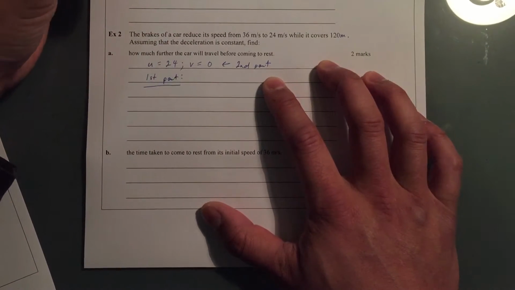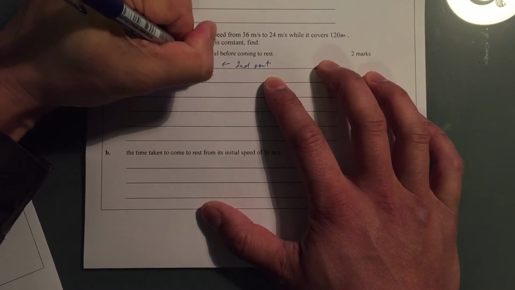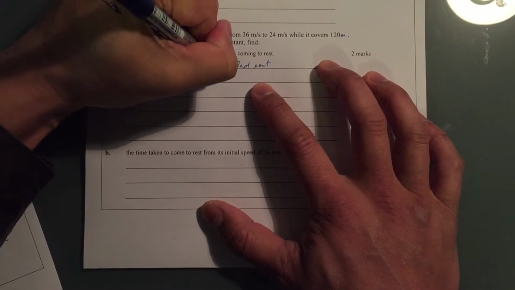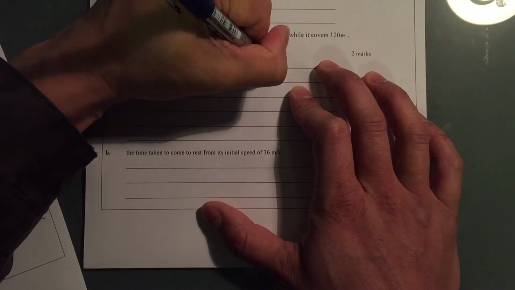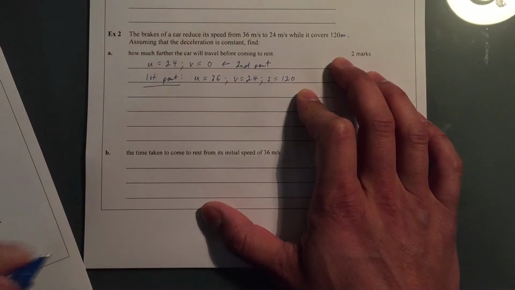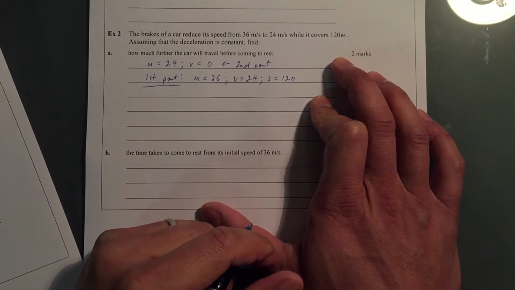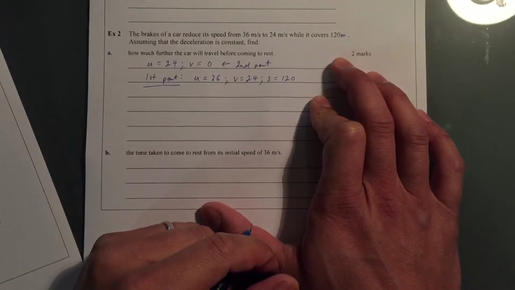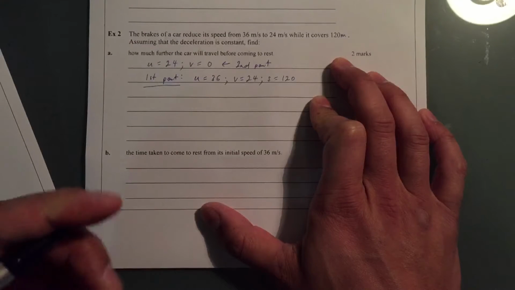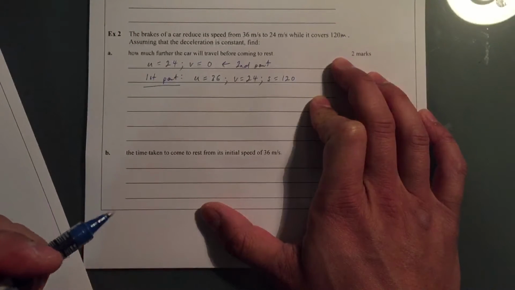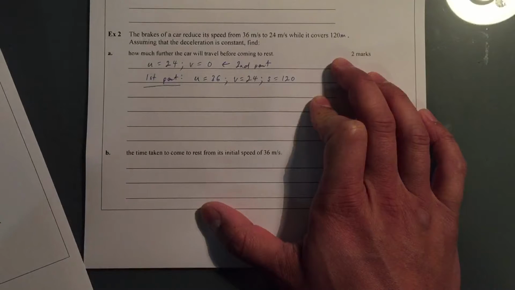For the first part of the journey, the initial velocity is 36, final velocity is 24, and they've told us that the distance travelled is 120 meters. Now, based on this, I'm trying to think, what can I find? I do know from my formulas above that v squared equals u squared plus 2as. So based off of this, I can find the deceleration, and that's what we're going to do.